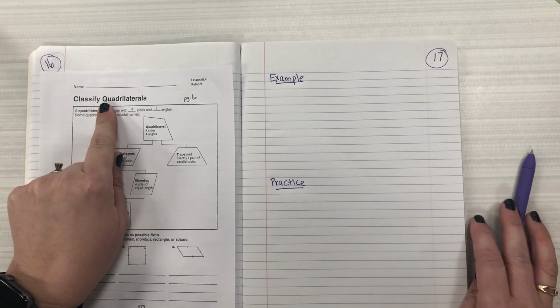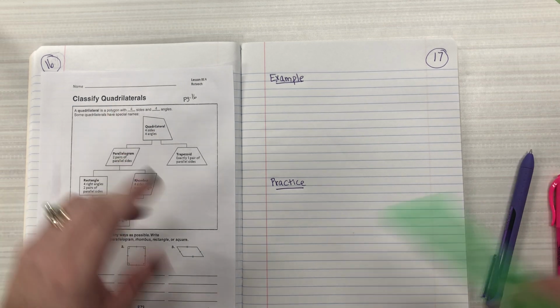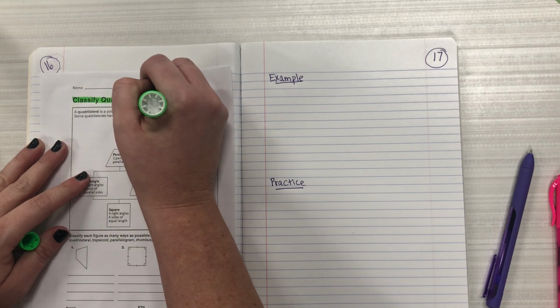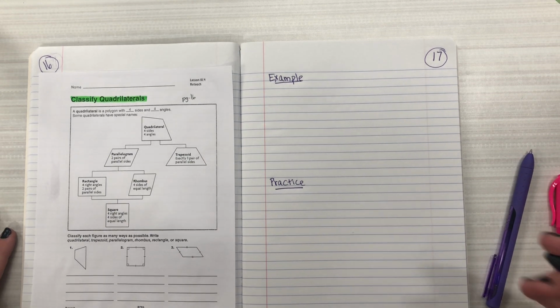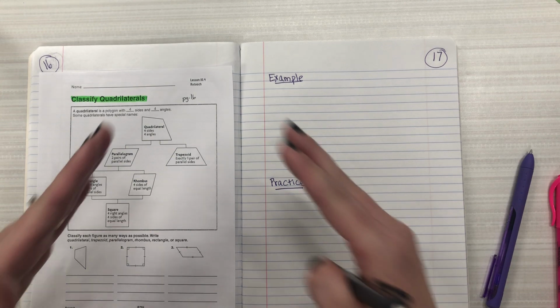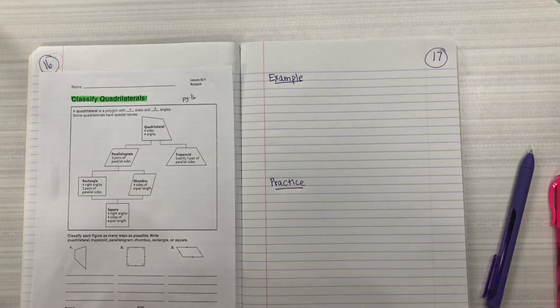Now that you have your pages set up, we're going to go ahead back to the left side and we're going to highlight today's title. Today's lesson is going to be now on classifying quadrilaterals. Yesterday we were able to classify triangles using two different methods. One is to measure the inside angles of a triangle, and the second was to tell the measurement of the outside lines. So we were able to classify in two different ways.